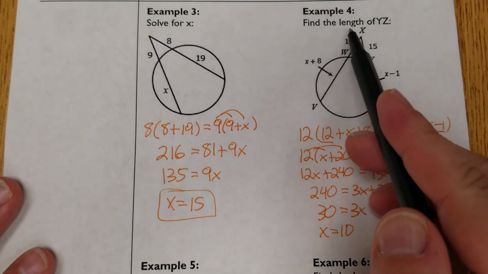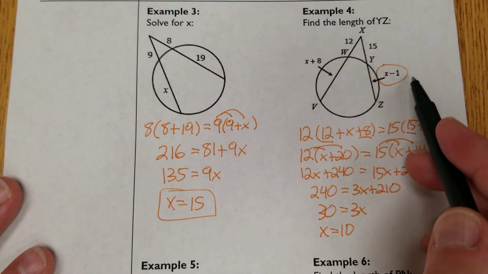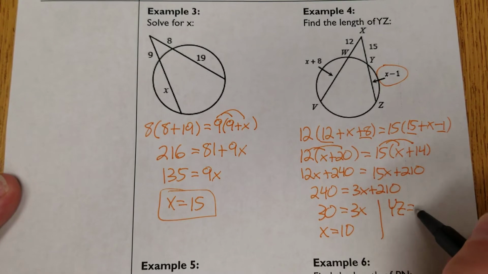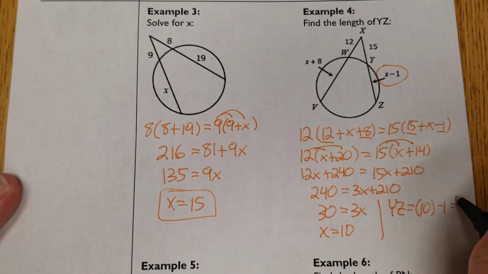Just don't forget the question. We were asked to find the length of YZ, so I'm going to go plug my value back into my expression. YZ was the value of x minus 1, and 10 minus 1 is simply 9.